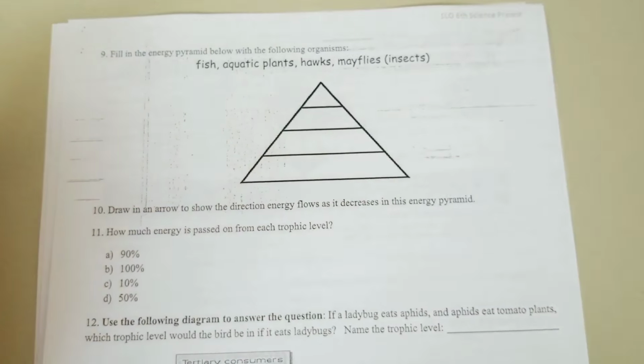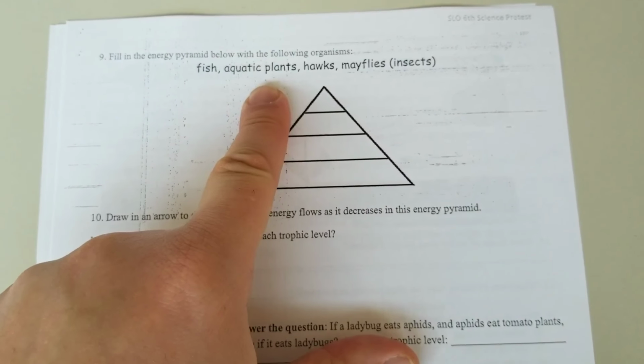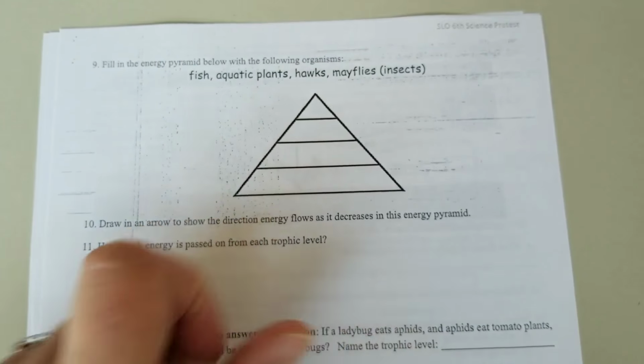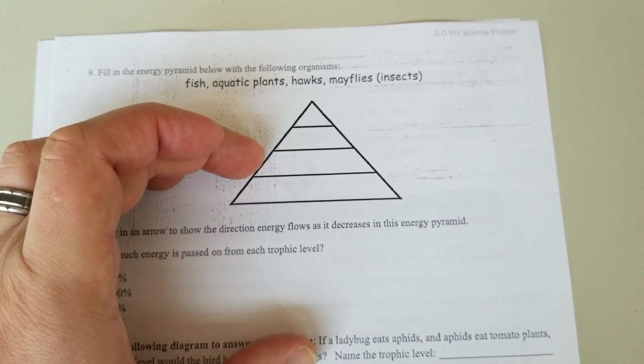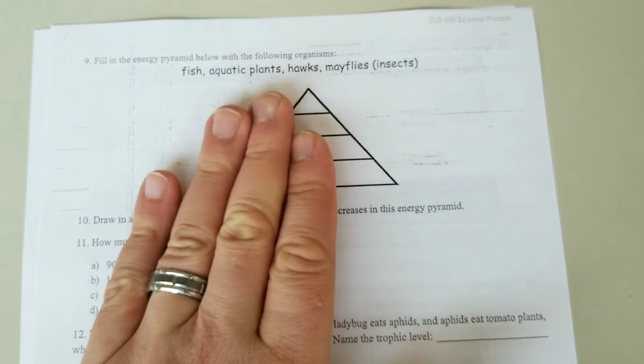This one, you should know that you're going to start at a producer. So plants. From there, what eats plants? What eats your first level consumer goes here, and then what's your apex predator goes up here.